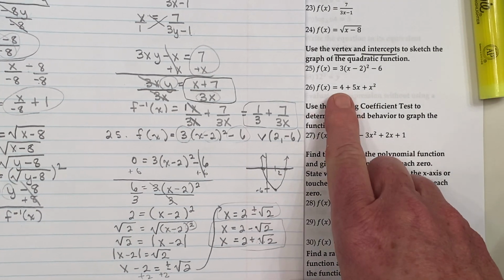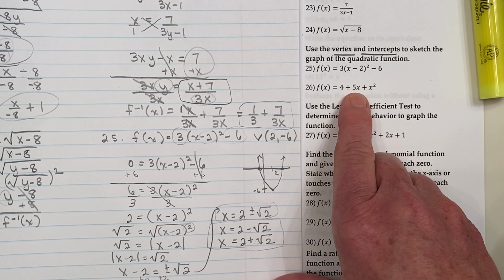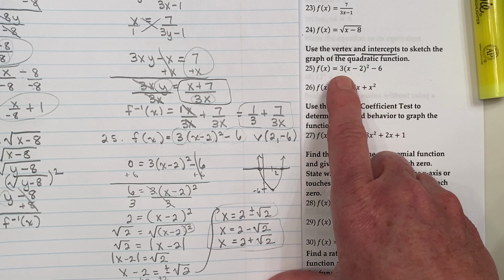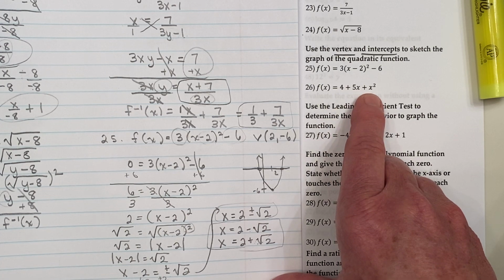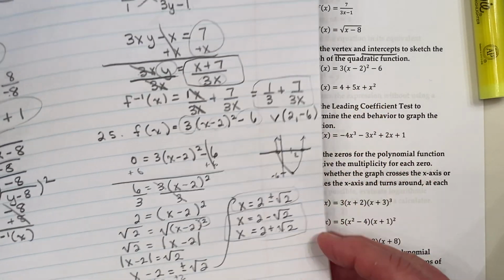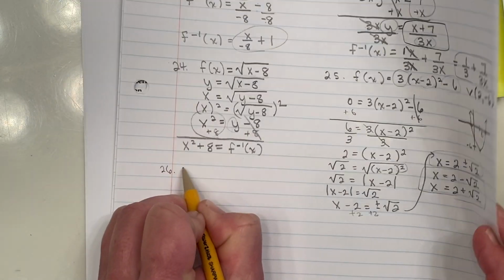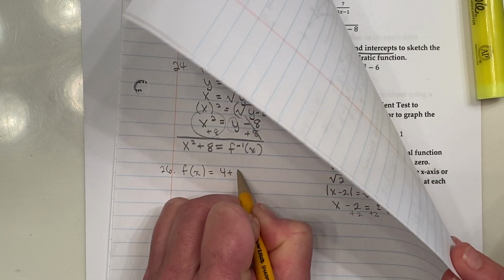All right, 26, we want to do the same thing. We want to find the vertex and the x-intercepts, and then we want to sketch the graph. Well, the presentation of this quadratic equation is that we don't have it in this standard form. I can't identify what the vertex is easily. So we used another strategy for that problem. Let me get it copied over here, and then we'll look at that strategy for finding the vertex.